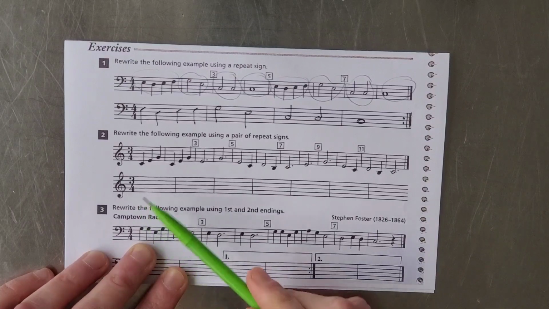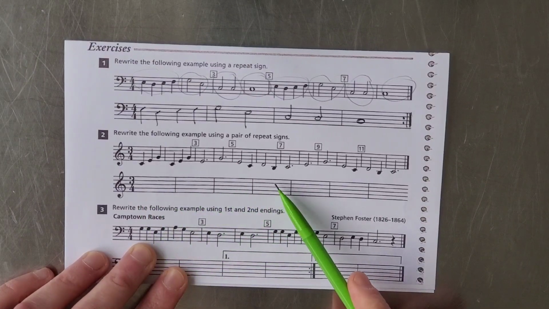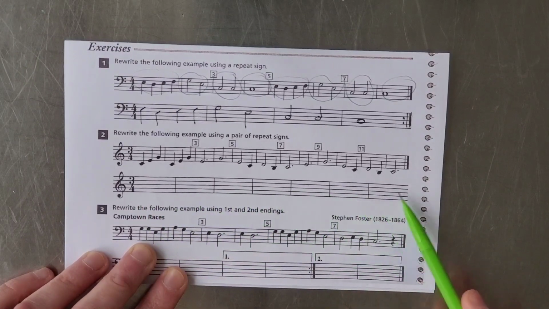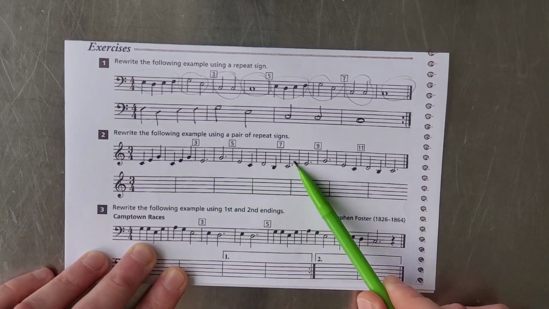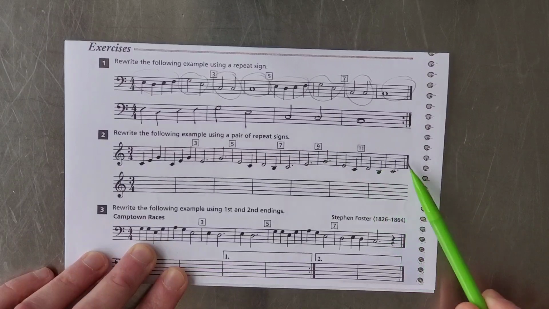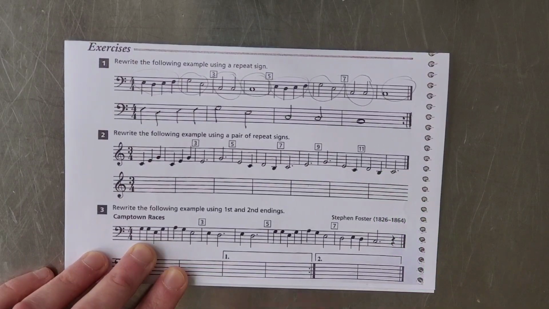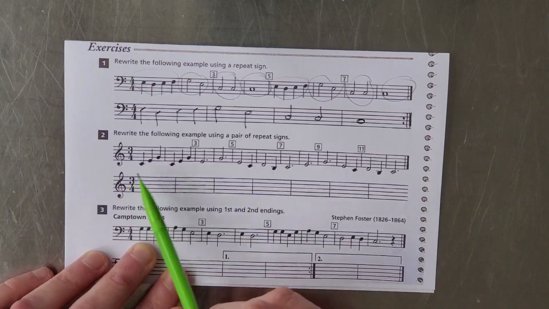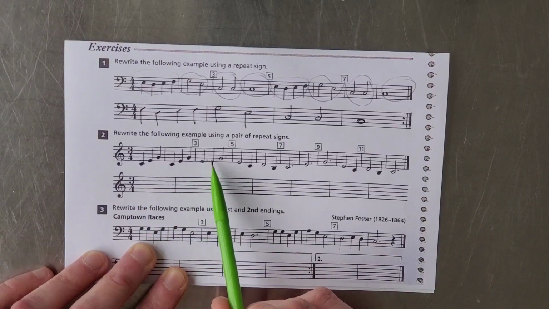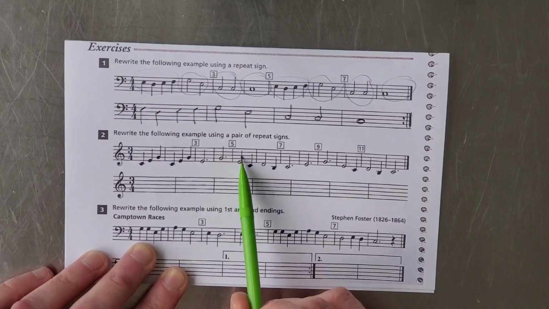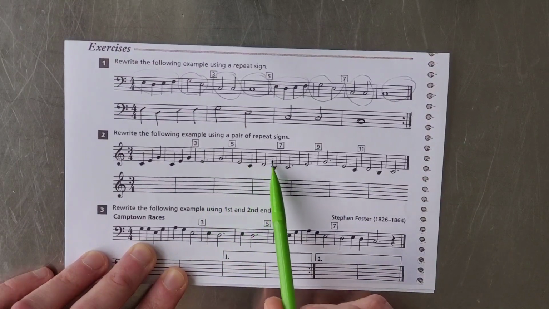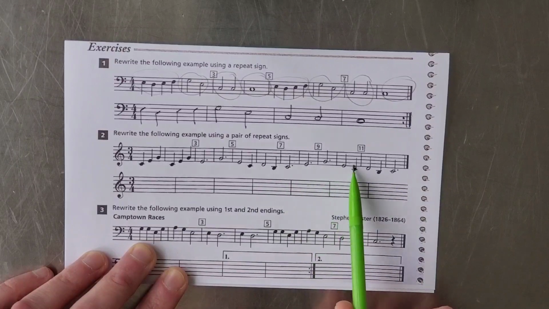So let's just go ahead and look. How many measures did they give us to work with? 1, 2, 3, 4, 5, 6, 7 measures to work with. And we have 12 measures of music. So we have to somehow cut out 5 measures of music. And let's just see how many measures we have here. 1, 2, 3, 4, 5, 6, 7, 8, 9, 10.